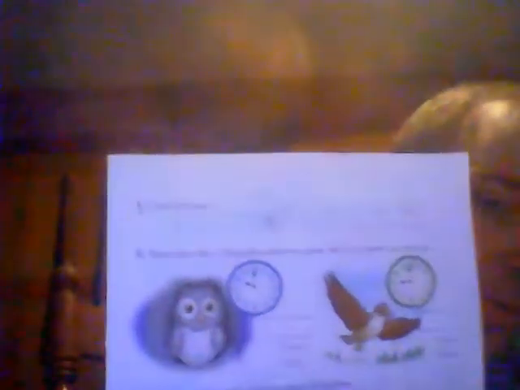Alright, everybody. You ready for some math? Good. Take out your paper. We're on page 13. Looks like this. Okay. Right here at the top, they want you to write down some numbers.